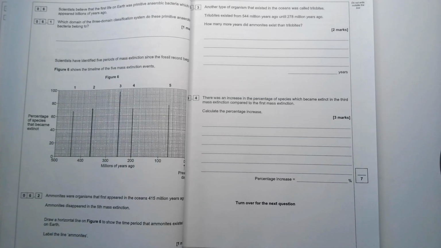Okay, so question 6. So scientists believe that the first life on Earth was primitive anaerobic bacteria which appeared billions of years ago. Which domain of the 3-domain classification system do these primitive anaerobic bacteria belong to?